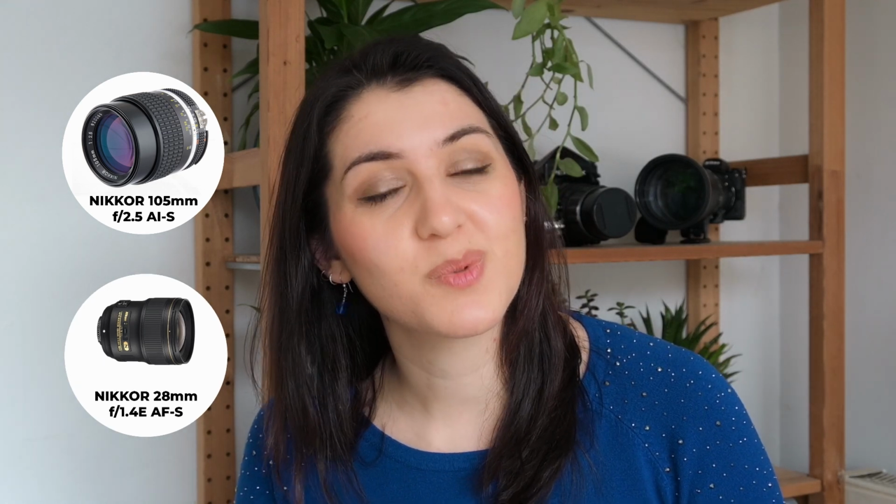Every so often, Nikon bring out a lens that changes the way we think about their glass. I would say the 105 2.5 AIS was one of those lenses. The 28mm f1.4E F-mount lens was one of those.